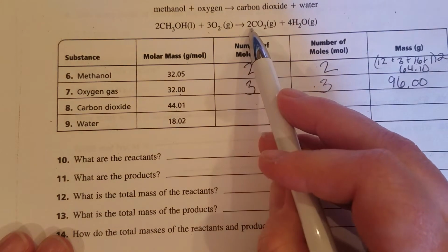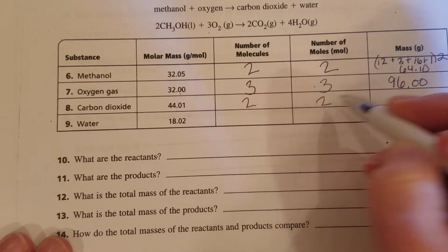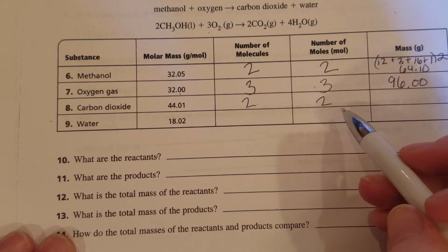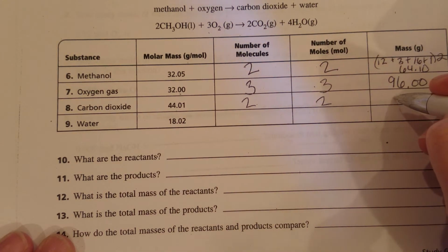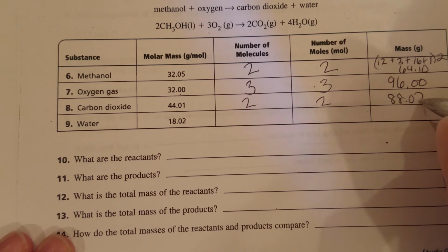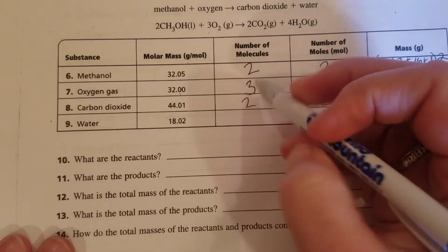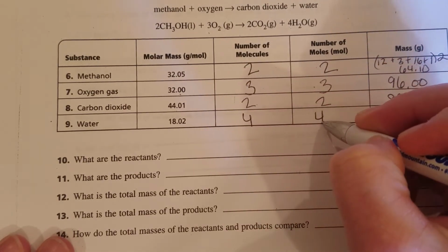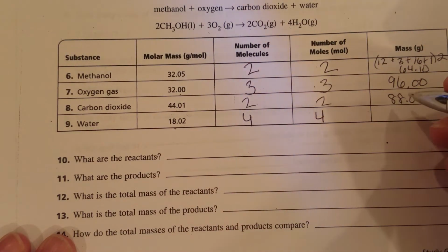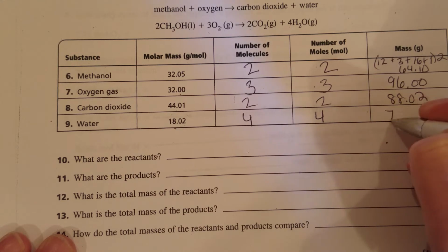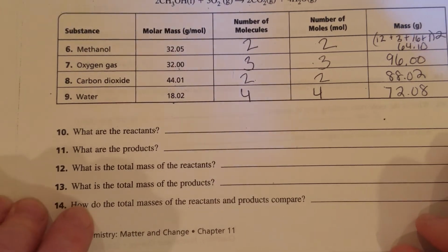Then here, carbon dioxide. If we look at the product side, there are 2 moles of that, so we'll put a 2 there and a 2 there because it's just the same. Since there are 2, we multiply this number by 2, and we come up with 88.02. Lastly, we have water. We can see we have 4 moles or molecules of that, so we'll put a 4 there and a 4 there. We multiply the weight of water times 4, and we come up with 72.08. So we completed that chart, and hopefully you're feeling good about that.